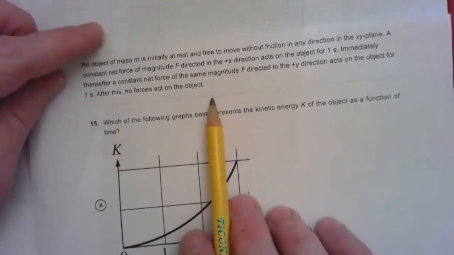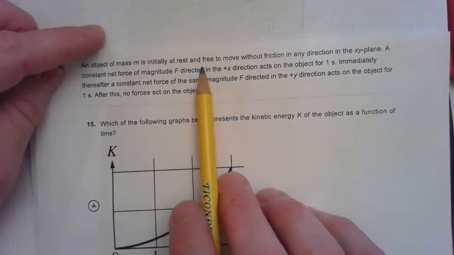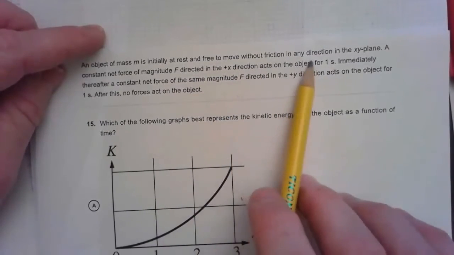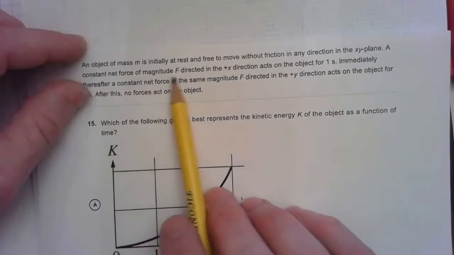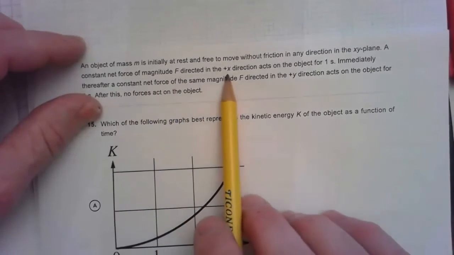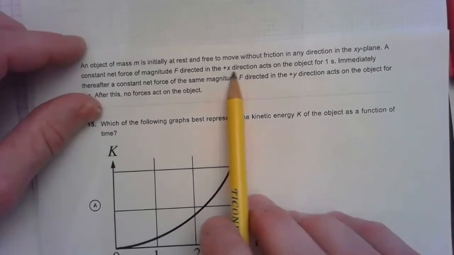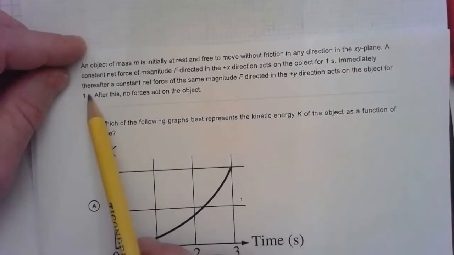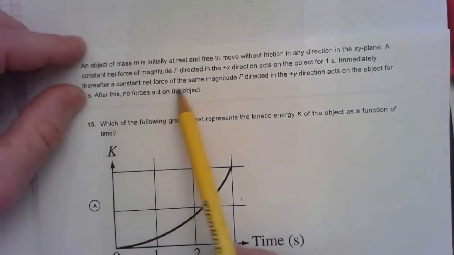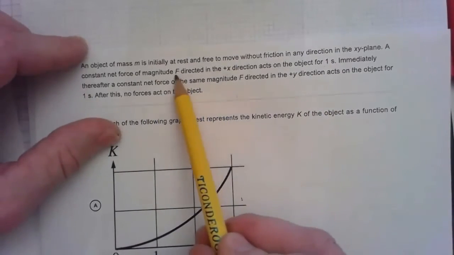Object of mass m is initially at rest and free to move without friction in any direction on an xy plane. Constant net force of magnitude F is directed in the positive x direction and acts on the object for 1 second. Immediately thereafter, a constant net force, okay, let's just go with that first. Let's just go with this one.